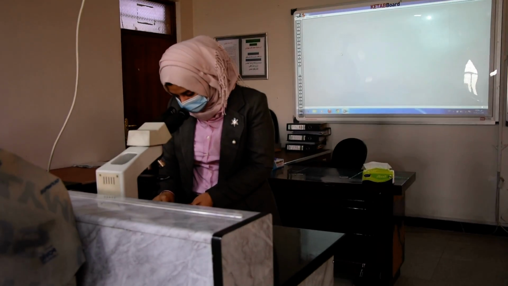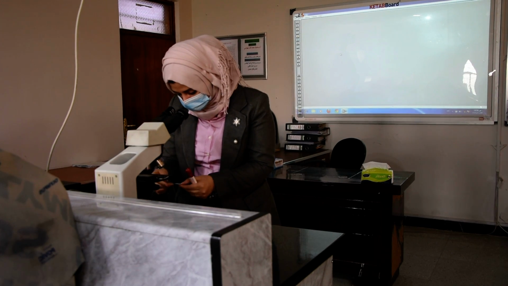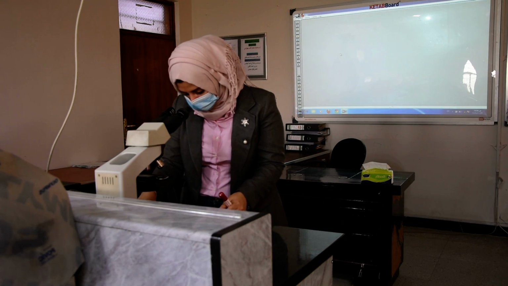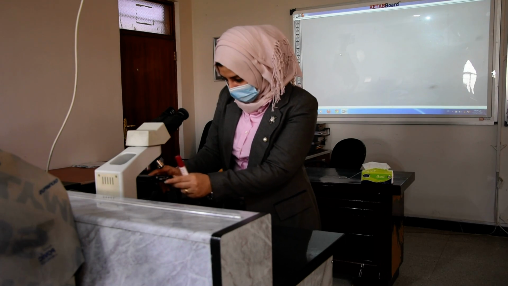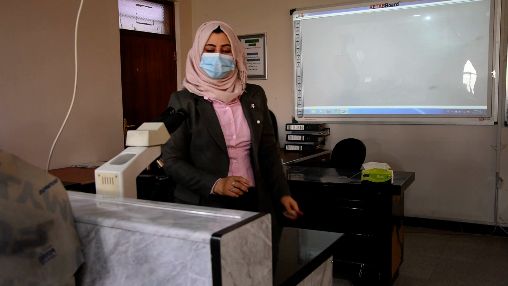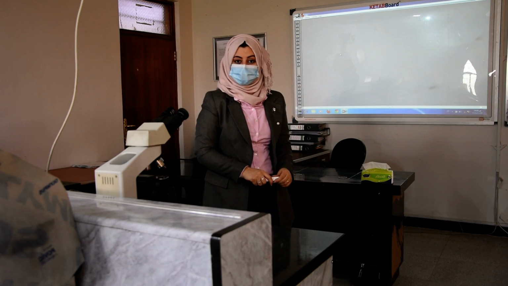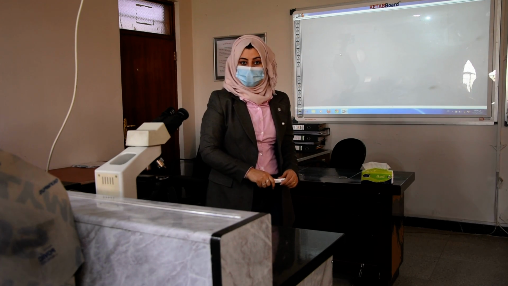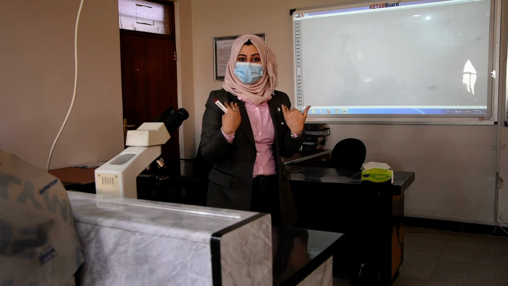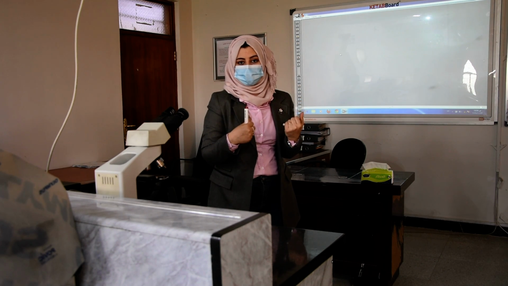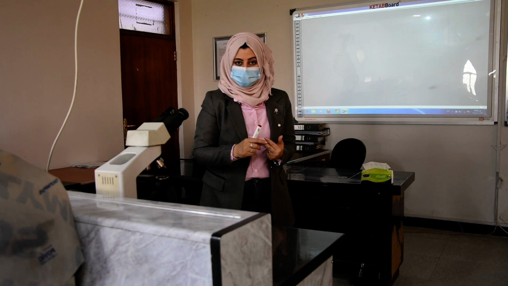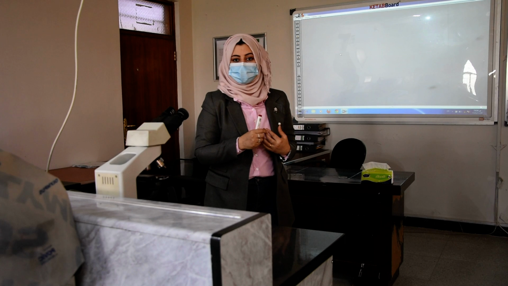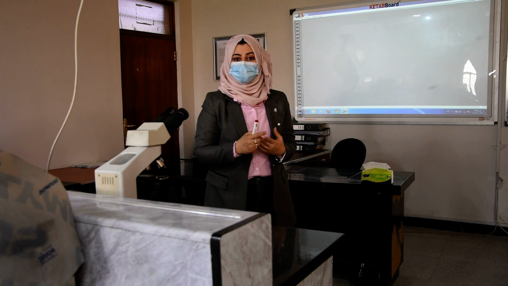The second part of the peripheral nervous system is the ganglia. When I say ganglia, I mean an aggregation of cell bodies of neurons located outside the central nervous system. We have two types of ganglia: sensory and motor.